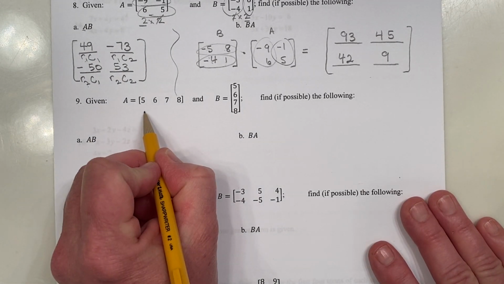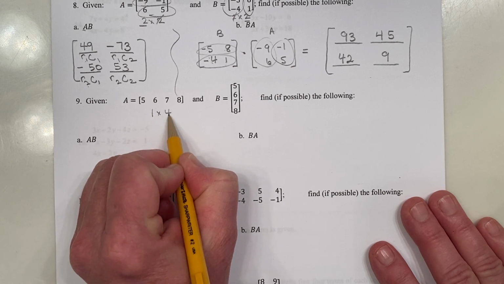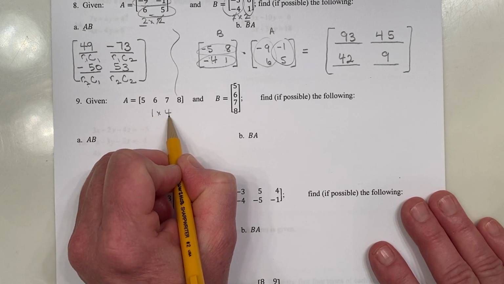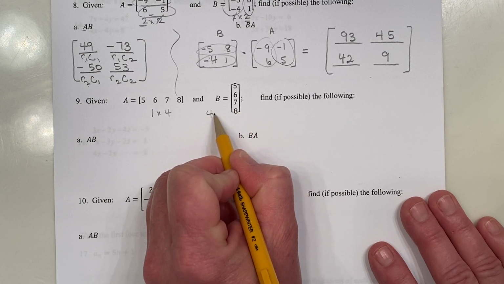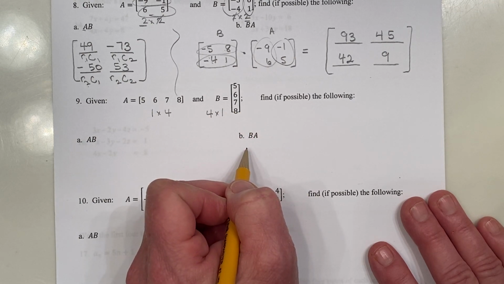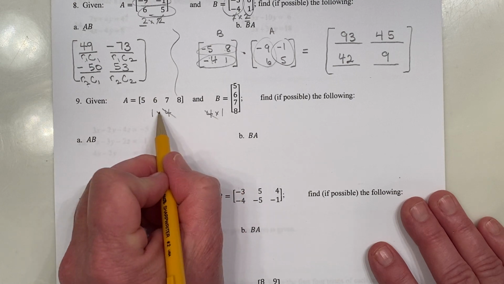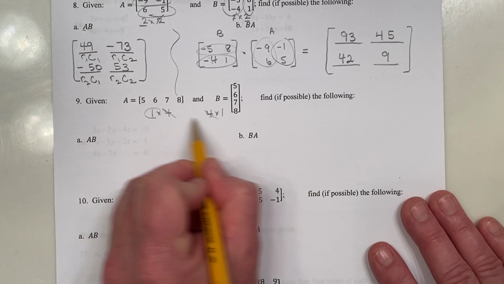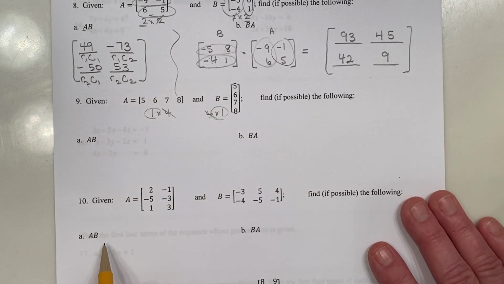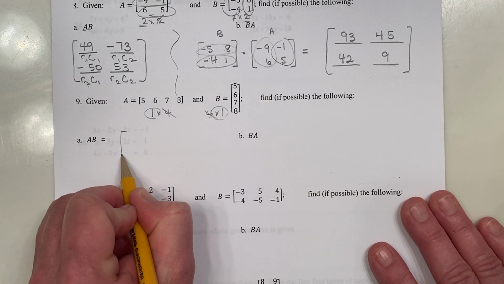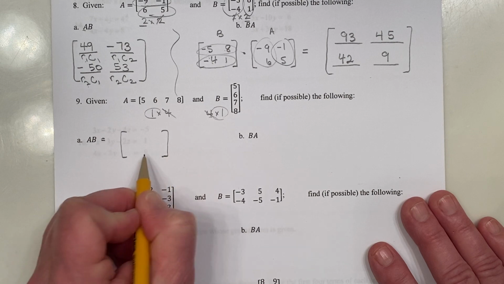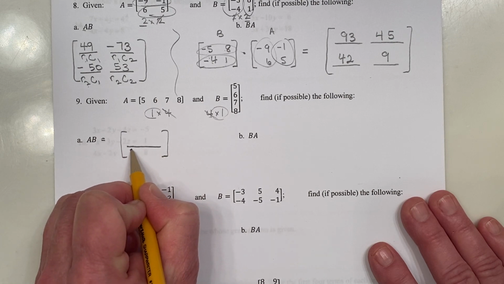Given matrix A, which is 1 row by 4 columns, can I multiply that by matrix B, which is 4 rows, 1 column? Yep, I can, because the columns match the rows here, and my answer matrix is just going to be a 1 by 1. So I can multiply A times B, and my answer is just going to be 1 row, 1 column, so I'm just going to have one answer here.